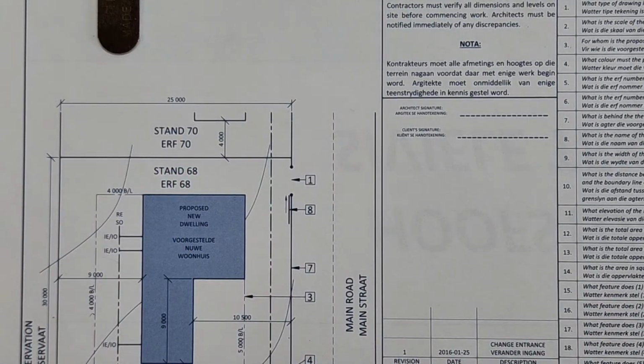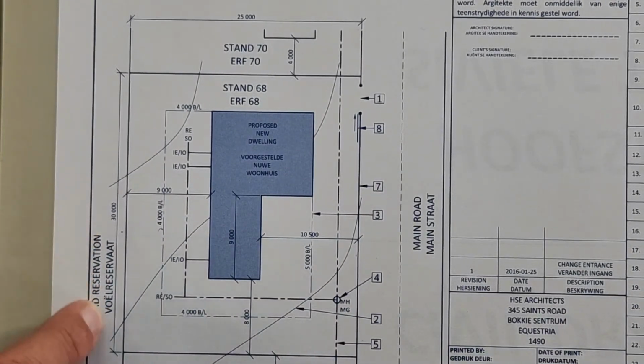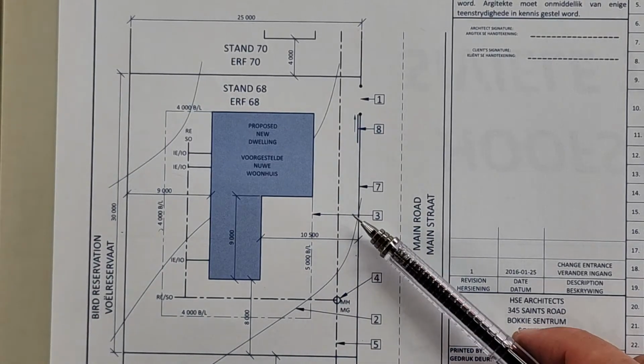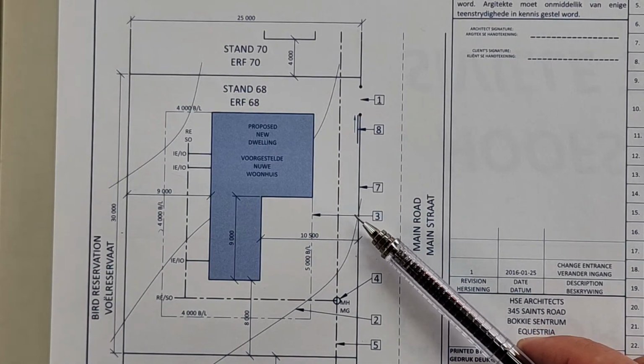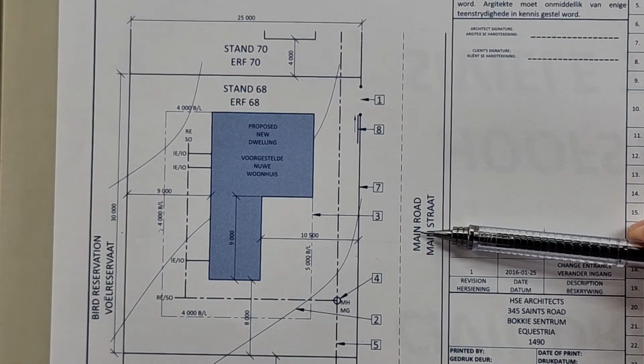What is behind? Wat is agter die voorgestelde nuwe woonhuis? The bird reservation. That's behind it. Good one. Well spotted. What is the name of the road adjacent to the proposed new dwelling? Well, that is the main road, Main Straat.